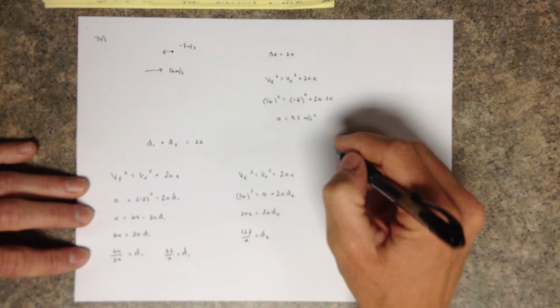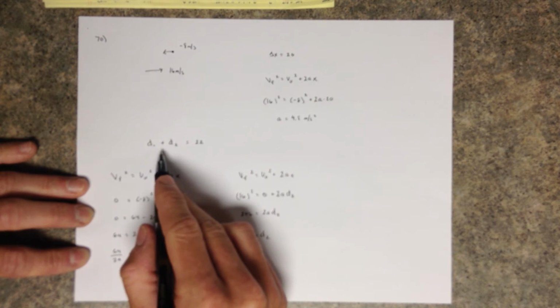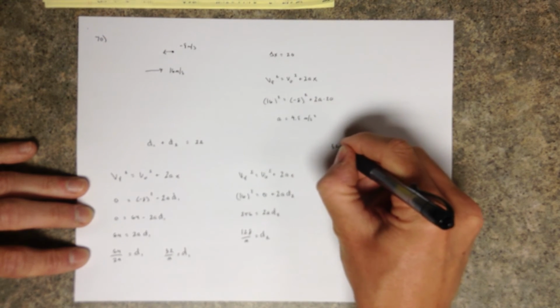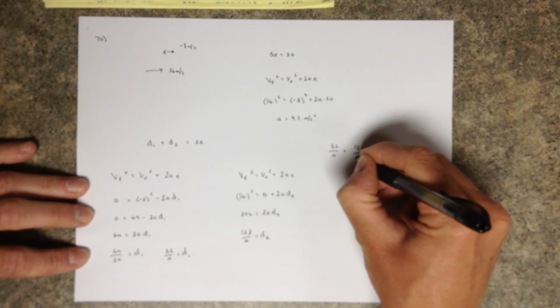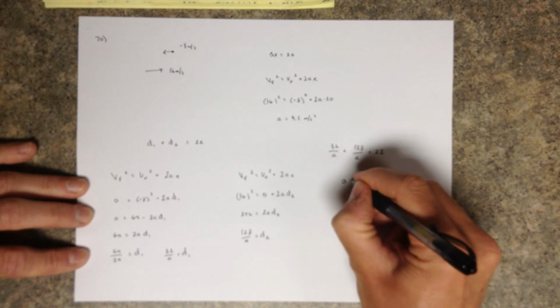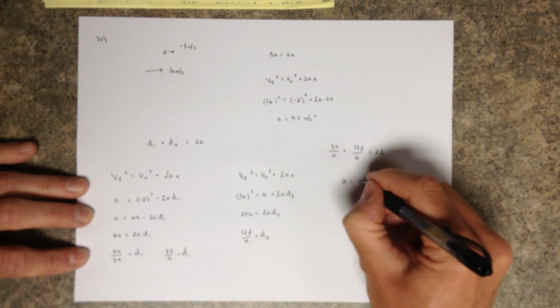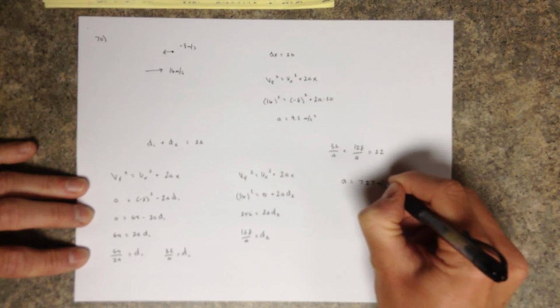And then we can finish, because I'm going to make a substitution. This is d1 and this is d2, and I can put it in the original equation. So I can say 32 over a plus 128 over a has to equal 22. And then you can use some algebra to figure out that the acceleration must have been 7.27 meters per second squared.